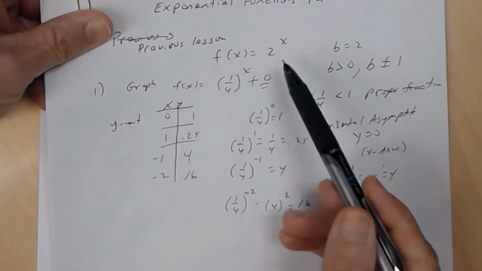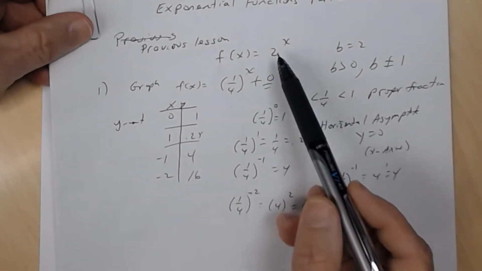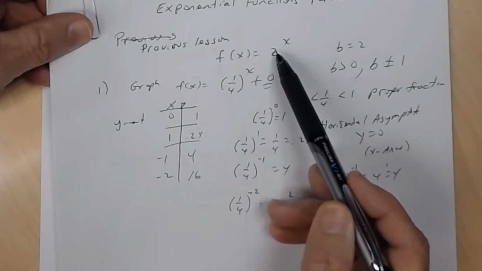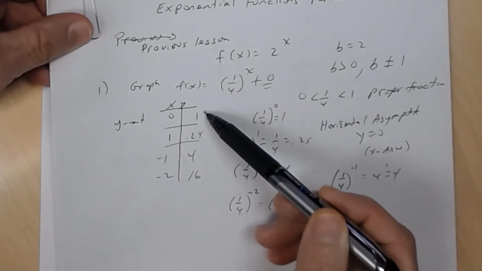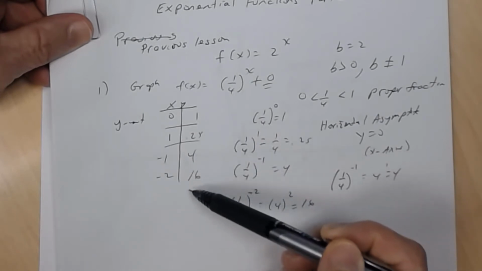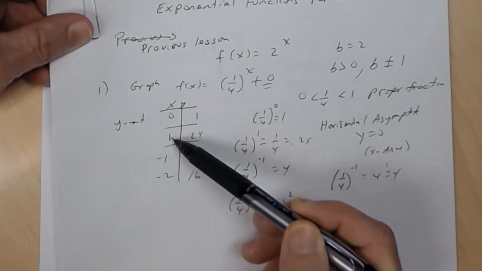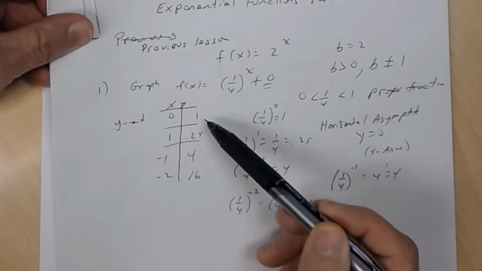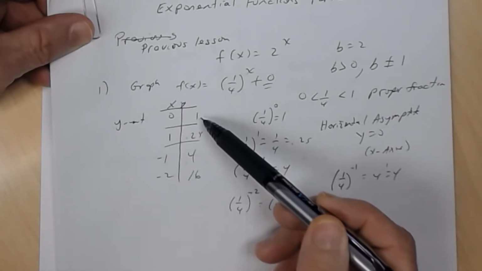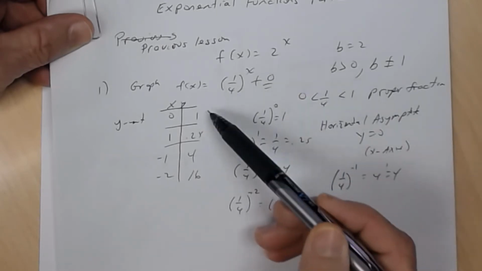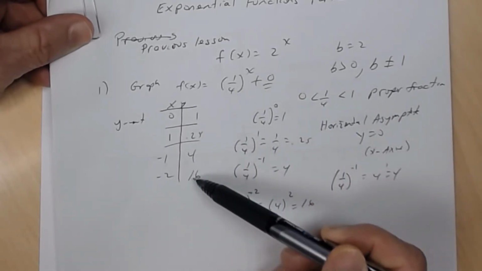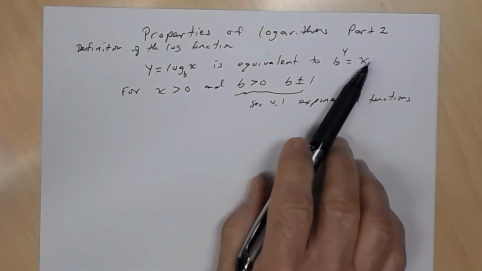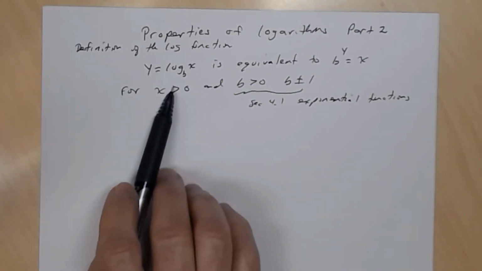If you go back to the first example we did when we graphed this, you see the base is positive. So my y value, a positive number raised to any power, what kind of number was it? Regardless of what x is, regardless of what your exponent is, whether it's 0, positive, or negative, your y value is always a positive number. So that's why this value here, x, must be positive.